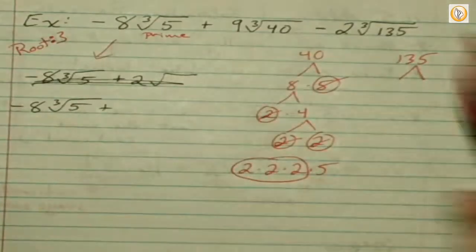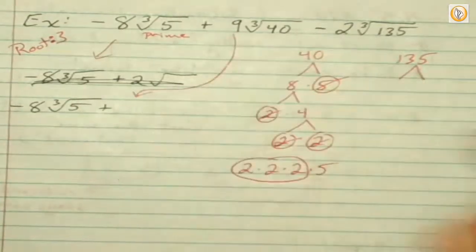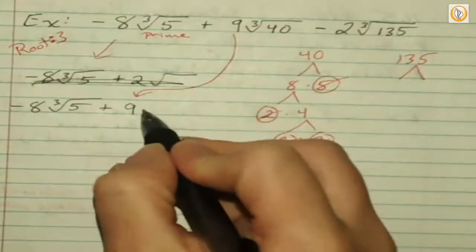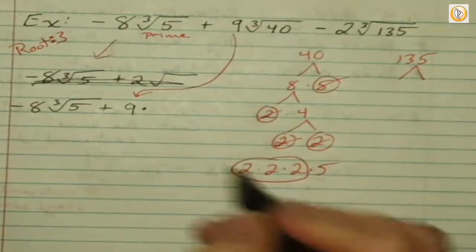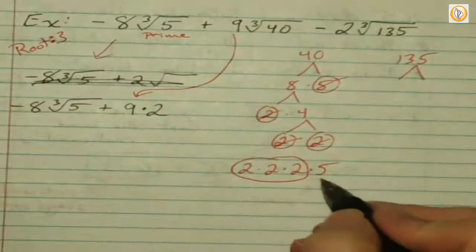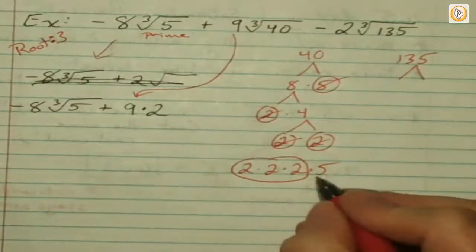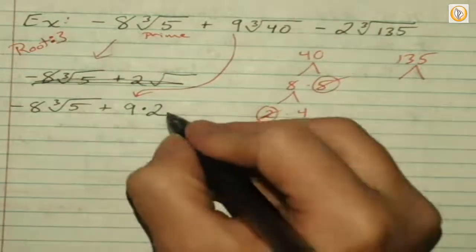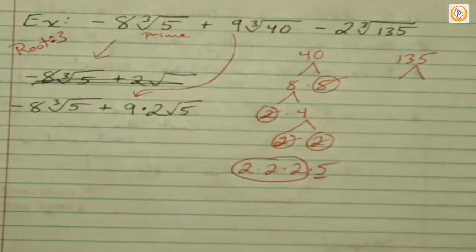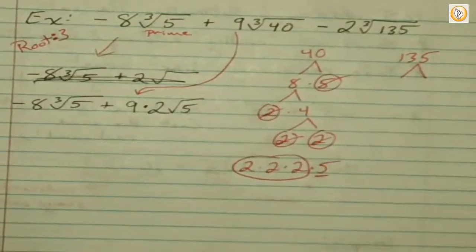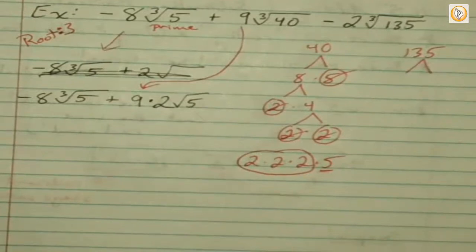We got to bring that 9 down. It's on the outside times this 2, right? 18. And then this 5 goes on the inside. Do y'all see that? Miss Rogers made a mistake. It happens often.